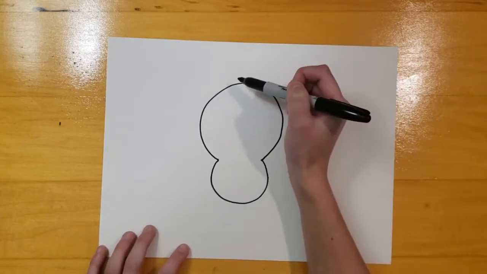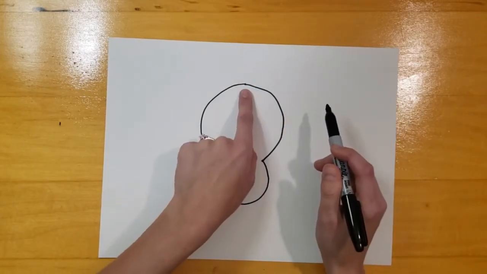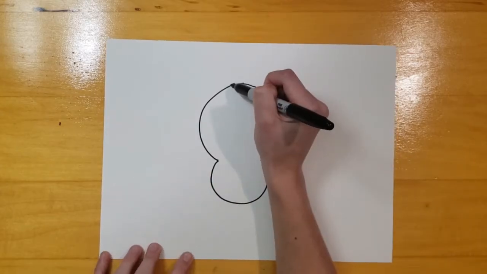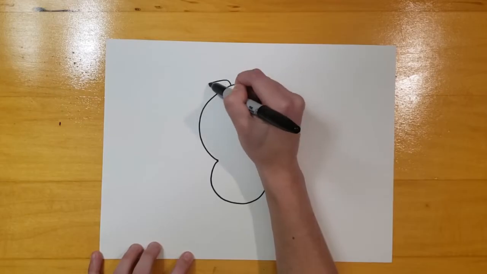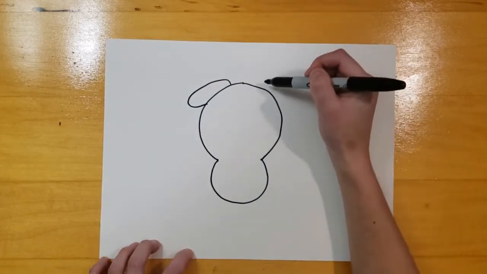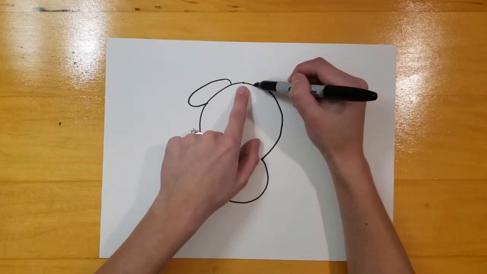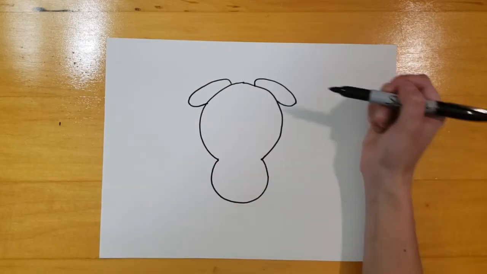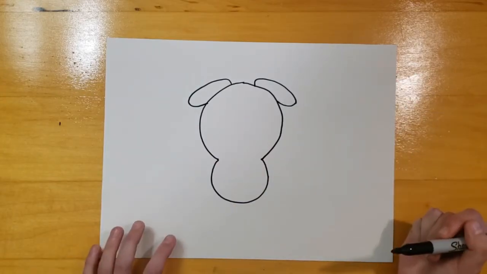Now we're going to create the ears. You can leave a little space at the top of your head for the ears. That's totally fine. So when I draw my ears, I just like to make them kind of rounded like so, and they can connect to the other top of the head. Here's what I mean by leaving a little space. Okay, in that space, we'll be able to add lots of other interesting things to our picture.